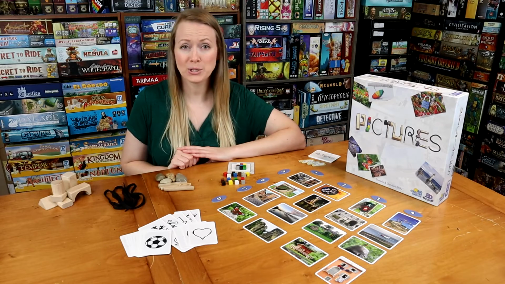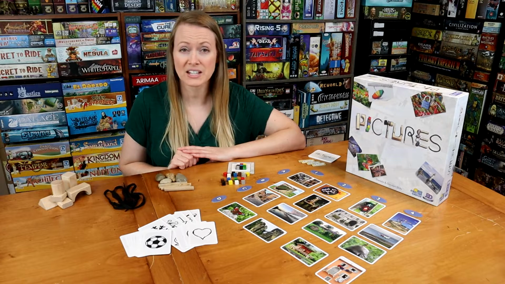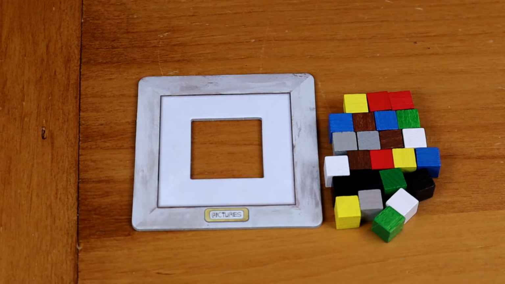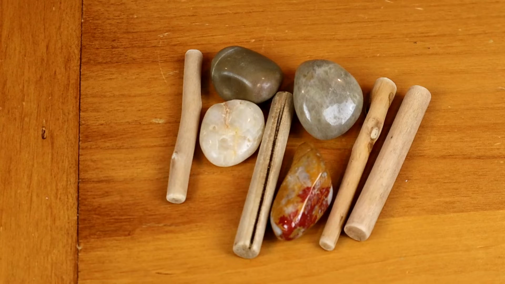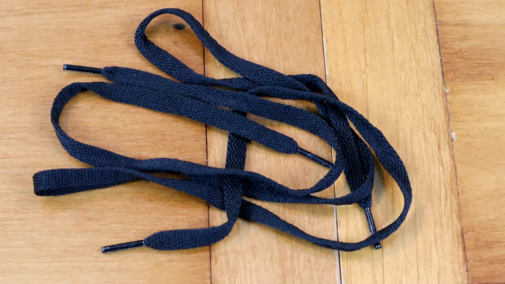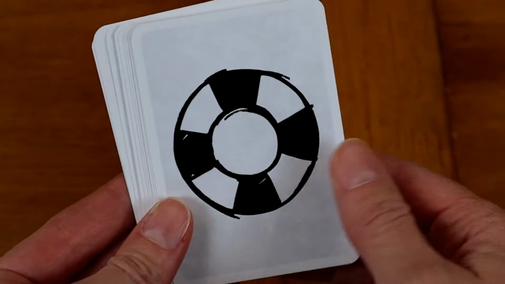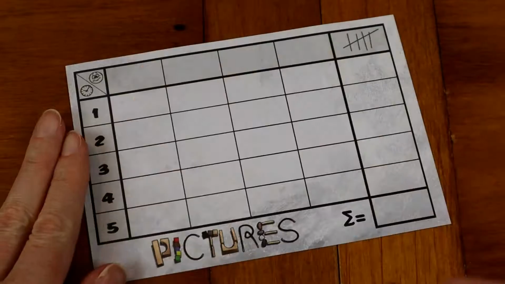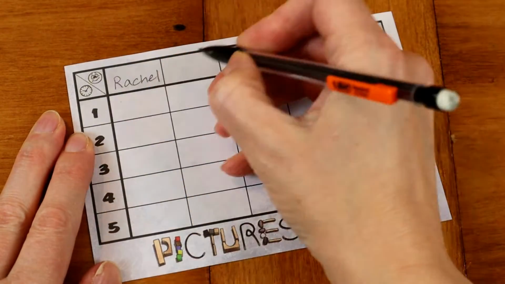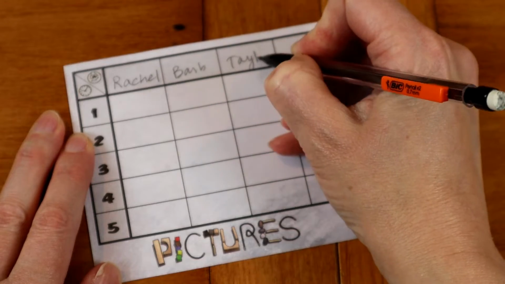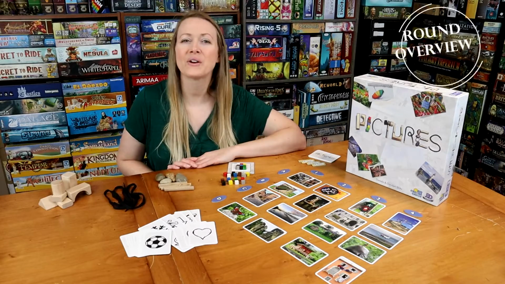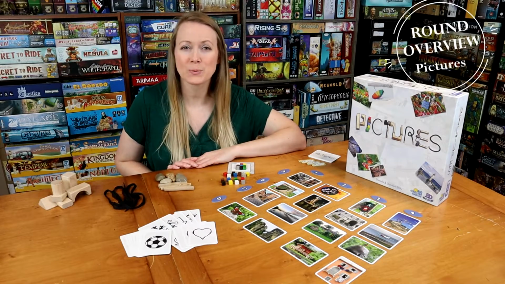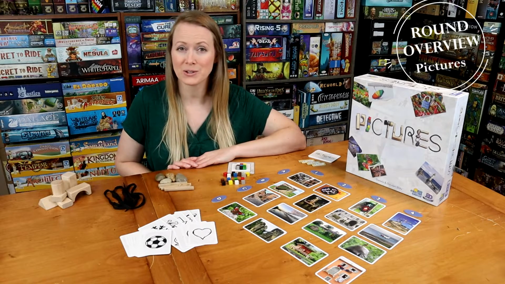Then players will arbitrarily select one of the 5 sets of objects: a picture frame with cubes, sticks and stones, shoestrings, blocks, and a deck of cards picturing other images. Then every player will take one scoring sheet and list the names of everyone else that's playing with them at the top. There are 5 rounds in the game, each round consisting of these particular steps.